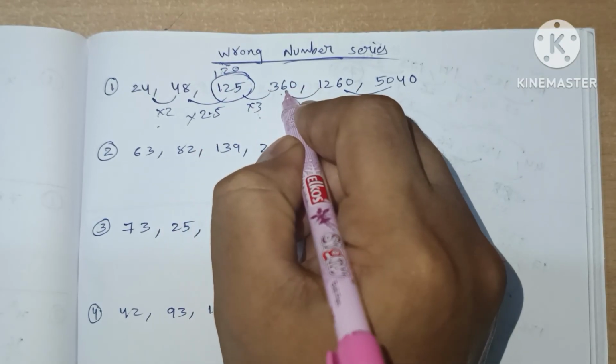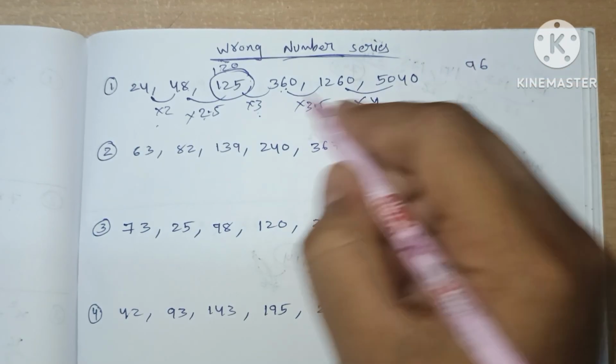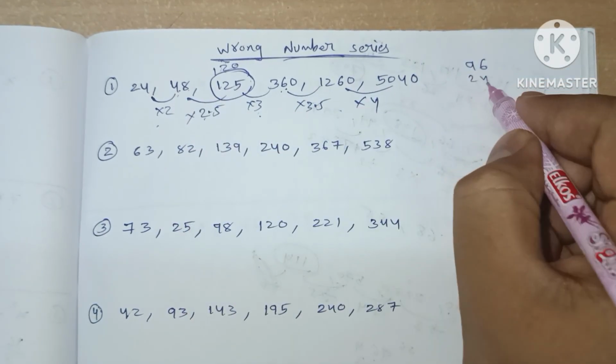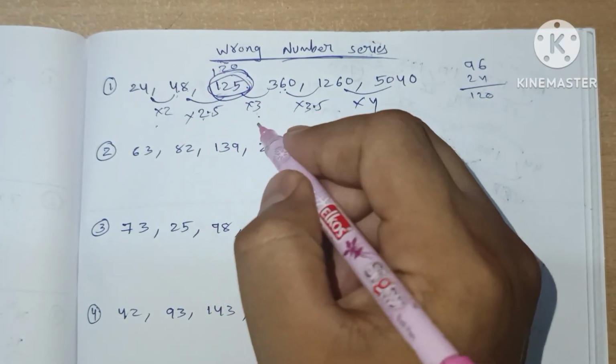120 into 3 times will be 360. 48 2 times will be 96, and half of 48 will be 24, which will be 120. So 125 is our wrong number.